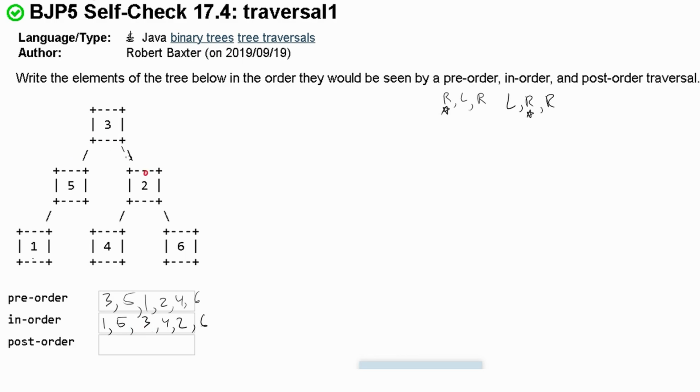For this one, we have our root. We need to go left, root, and then right. So going down to left, we have this 4. No subtrees, so we're just going to print out a 4 here. We're going to go back up to the root because it's left, root, then we go to the right. Nothing under here, so we just print out this 6.